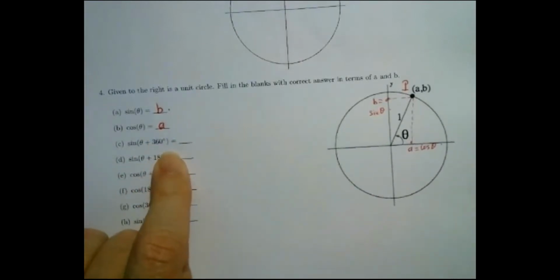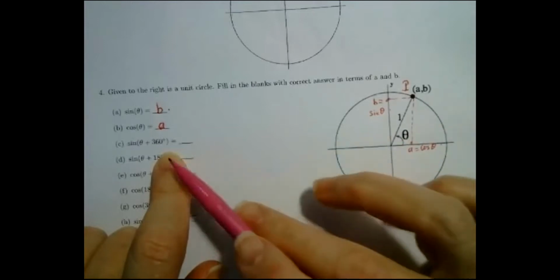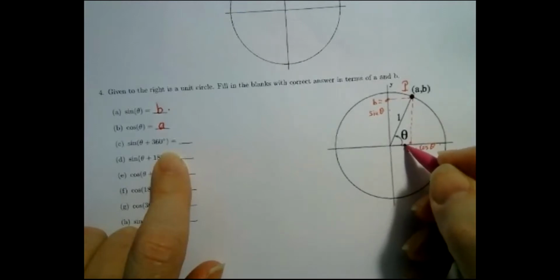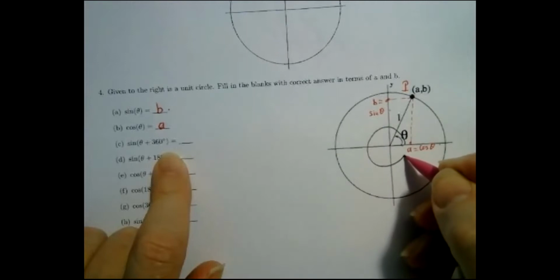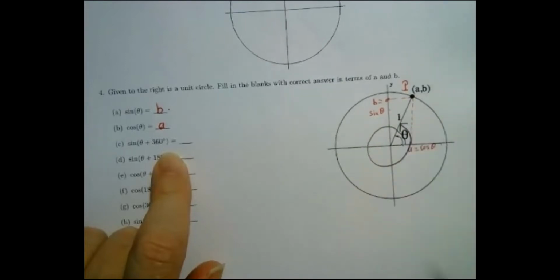Now, sine of theta plus 360. What's it going to be? Who would like to answer? We have to draw the angle. Theta plus 360, where is it? Theta, add 360 to it. We're back to the same point.